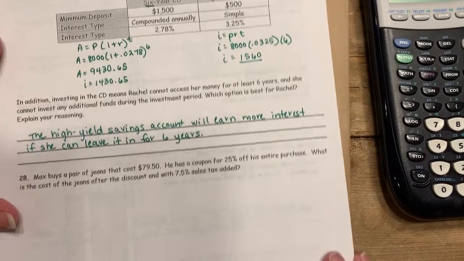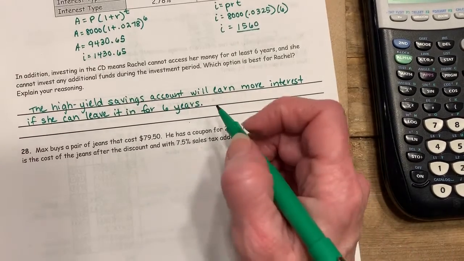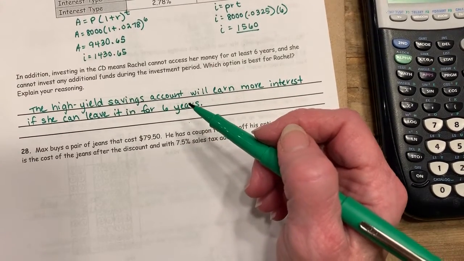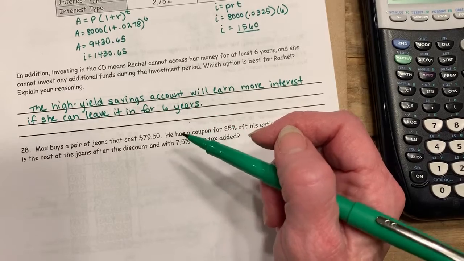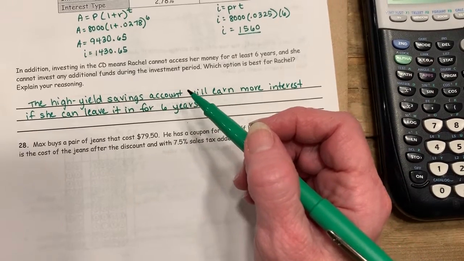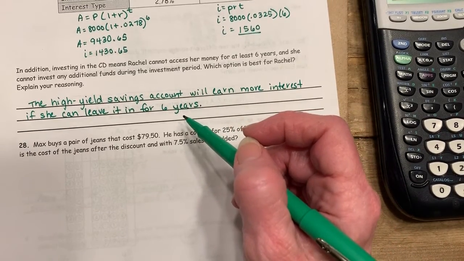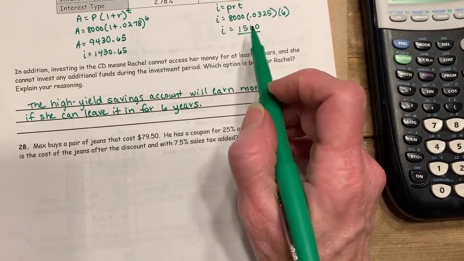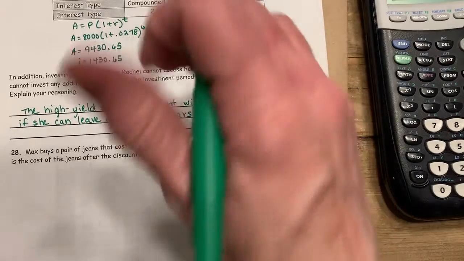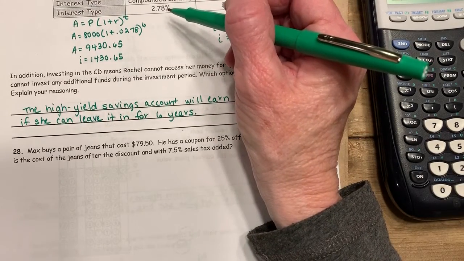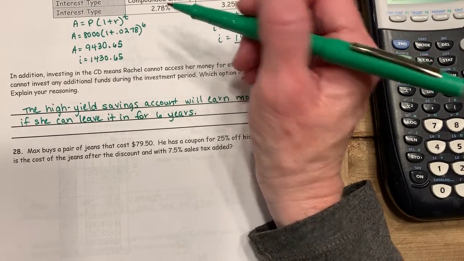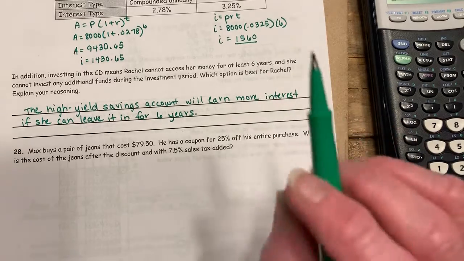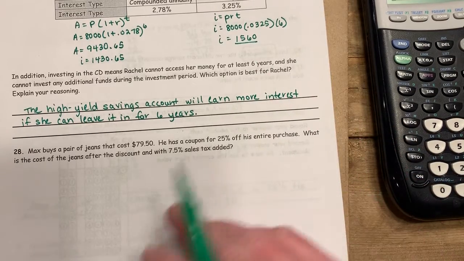All right, so in this case, we're assuming she can leave it in for 6 years. That is something you would have to consider if you were looking at a loan. If she can't wait the 6 years, if she's going to need the money before that, then really the simple interest option would have to be her choice, because with this CD you don't earn as much interest if you take the money out earlier. So anyway, it'd be better to go with the savings account.